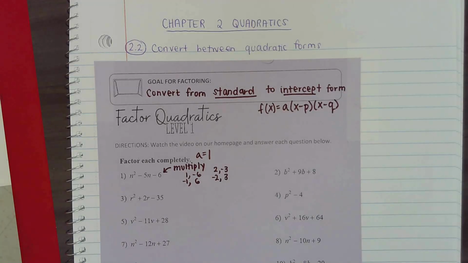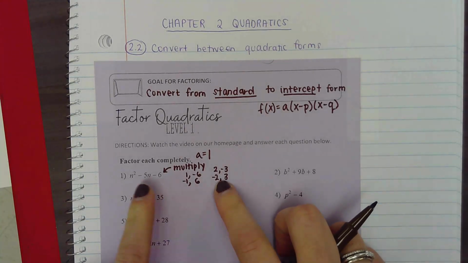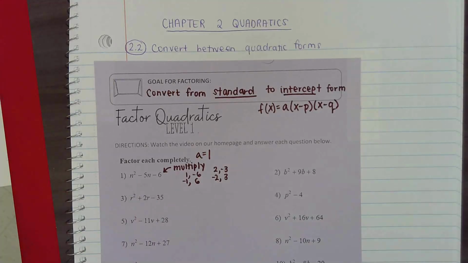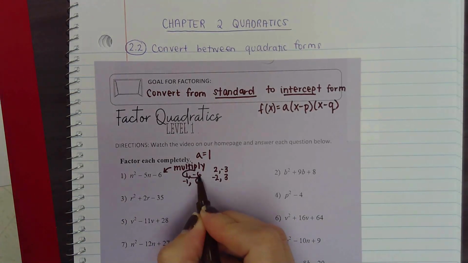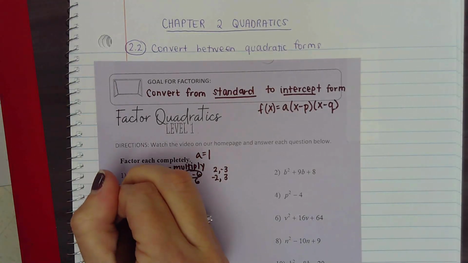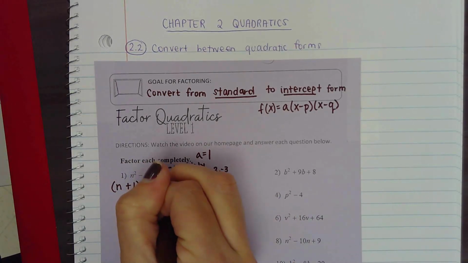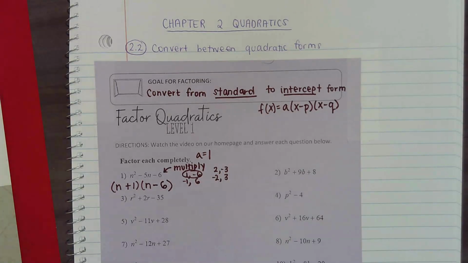Those are the only pairings of numbers that multiply to -6. Now I have to decide which of these four pairings also adds up to -5. And that would be the first pairing. So my factors are n plus 1, n minus 6.